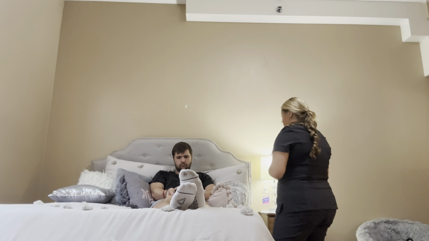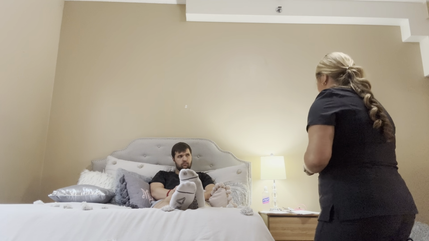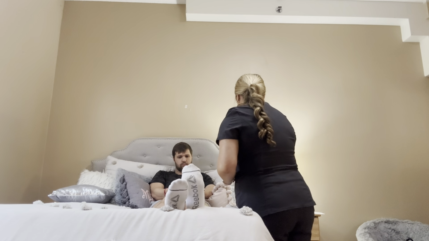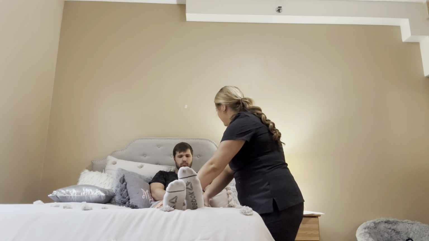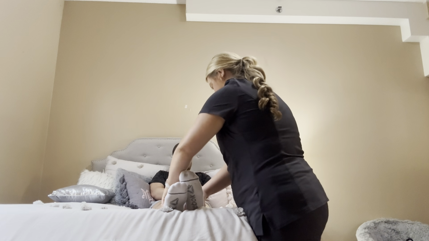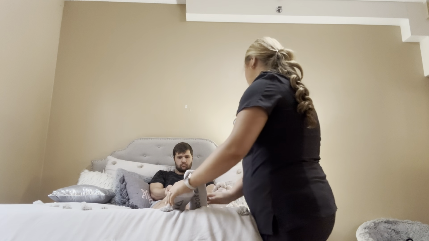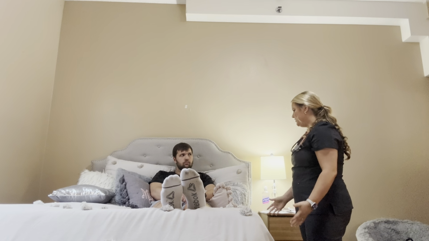And to finish off my assessment, Logan, I am going to assess for edema through palpating from the knee down the tibia to the ankle. So I'm going to assess for any type of swelling is what I'm looking for right now, okay? Okay. All right, there's no edema to note in this area, and that completes my physical assessment. Do you have any questions, Logan?